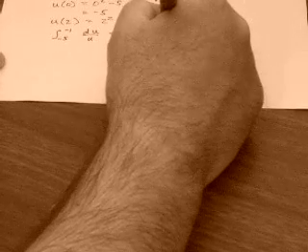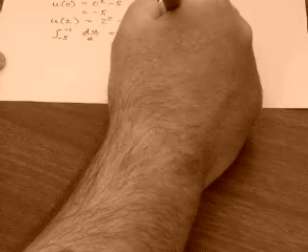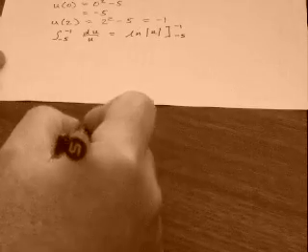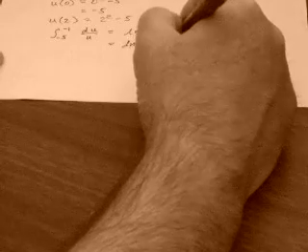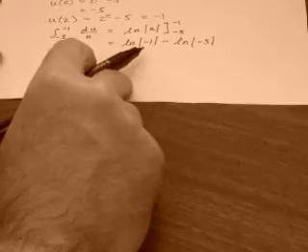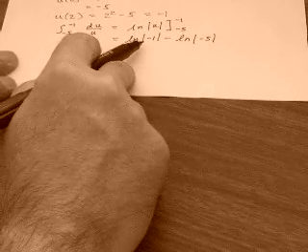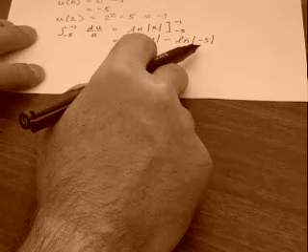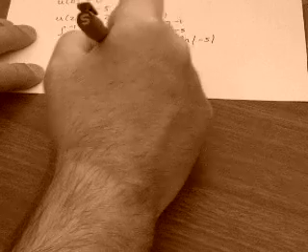And that equals ln absolute value of u evaluated from -5 to -1. And this is equal to ln of absolute value of -1 minus ln absolute value of -5. Note that you do need absolute values here, because if these were just negatives, then the ln's would be undefined.